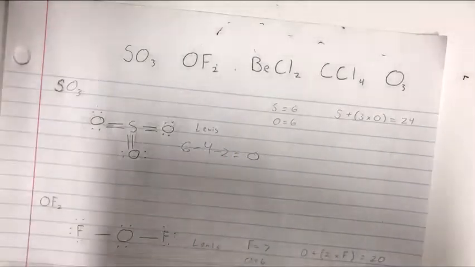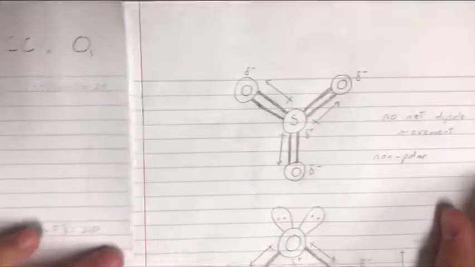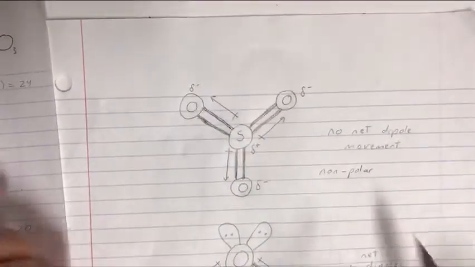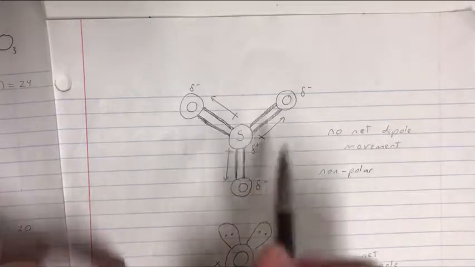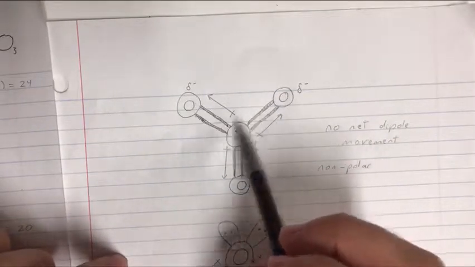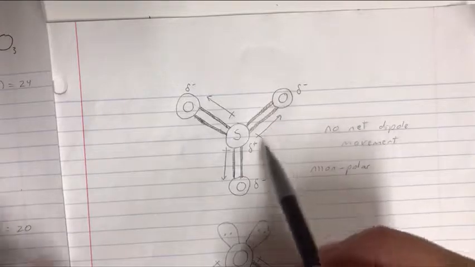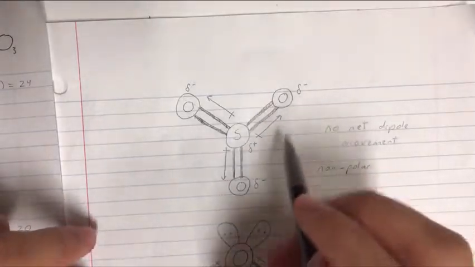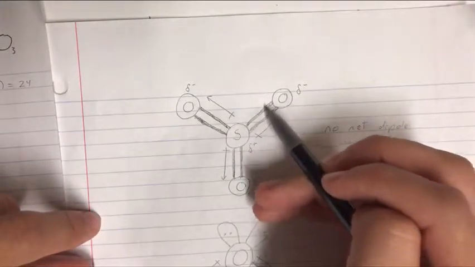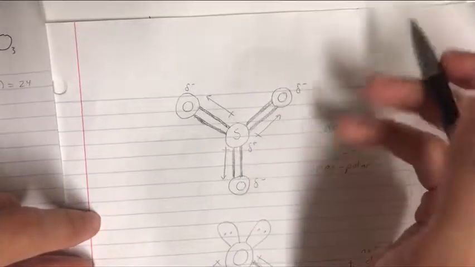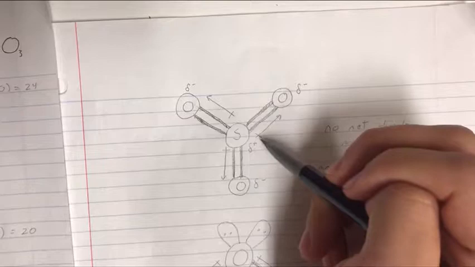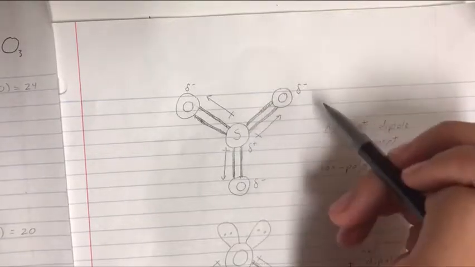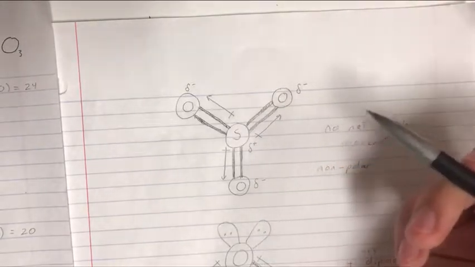Then you want to go ahead and do the electron geometry. This is trigonal planar, and it's the SO3 one. Because they're all at 120 degrees, they're all pulling at the same amount. It's going to be the double bonds here. Now you're going to have a dipole, which is whenever the electrons move from the center atom to the outside atoms.